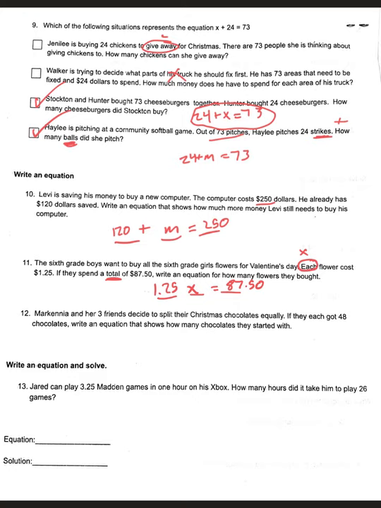Marcania and her 3 friends, this is kind of a trick because I know it's Marcania and 3, which is actually 4. Decide to split, anytime I see split, divide their Christmas chocolates equally. If they each got 48 chocolates, write an equation that shows how many chocolates they started with. Wow, that's a lot of chocolates. So I know they're taking the chocolates, I'll call it X, they're dividing them up amongst 4 people, and they each get 48. Now, you could have also done this. It's not as correct in following the story, but it still would be okay.